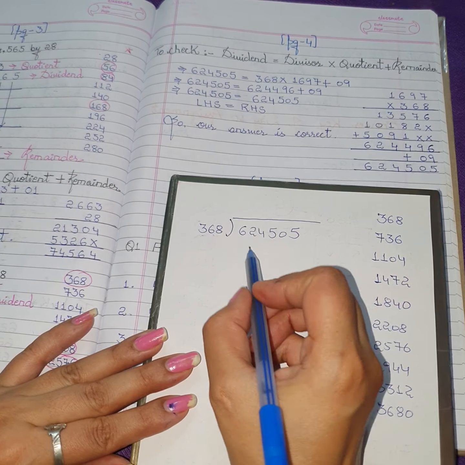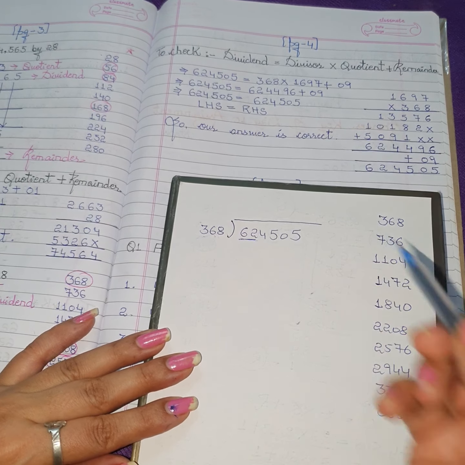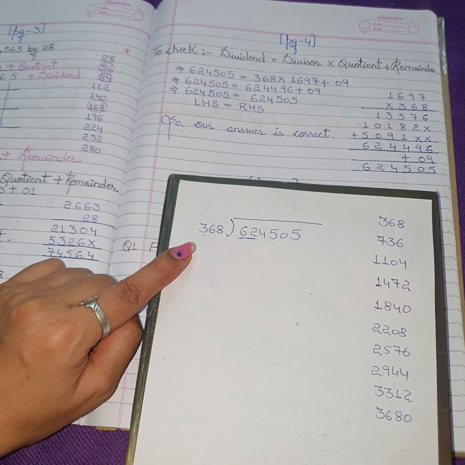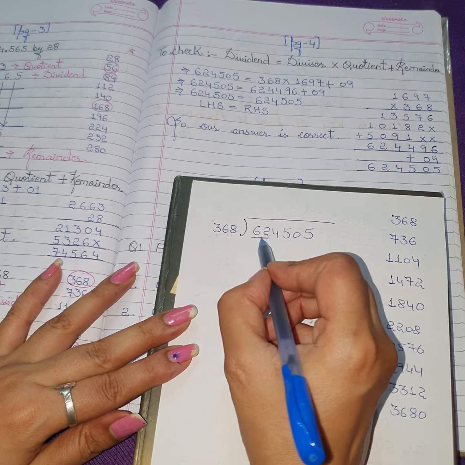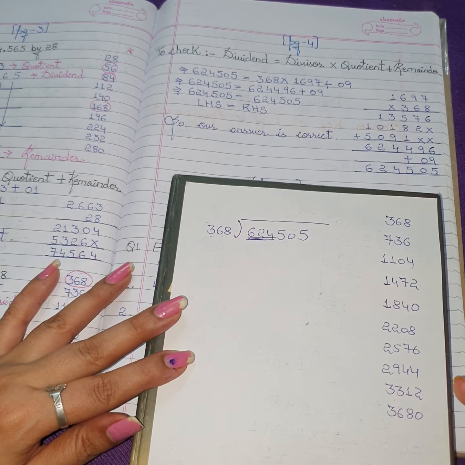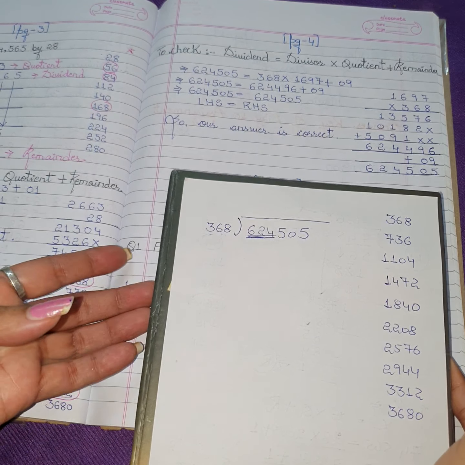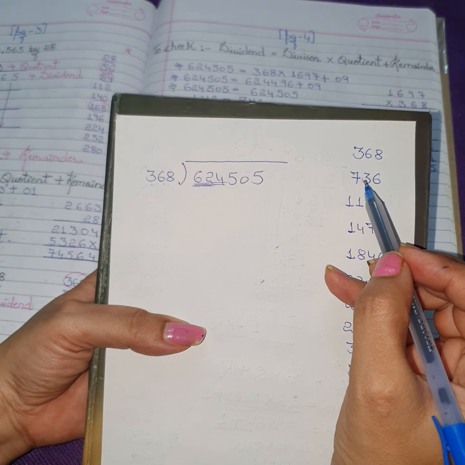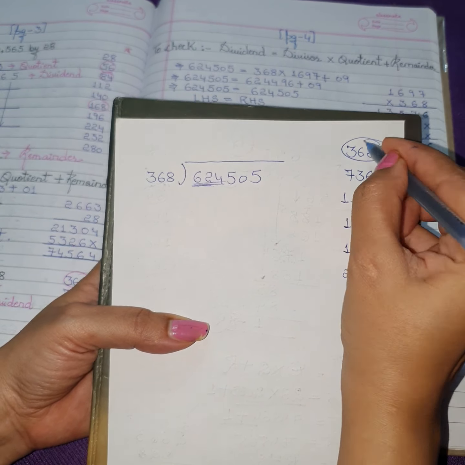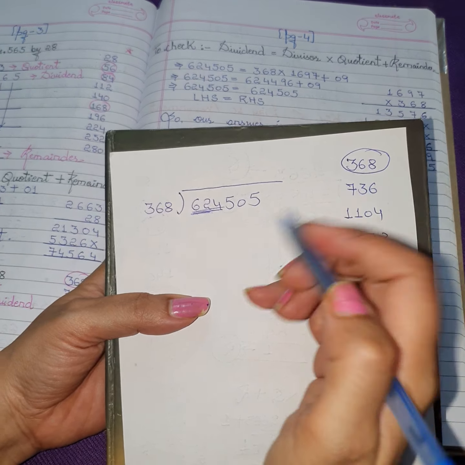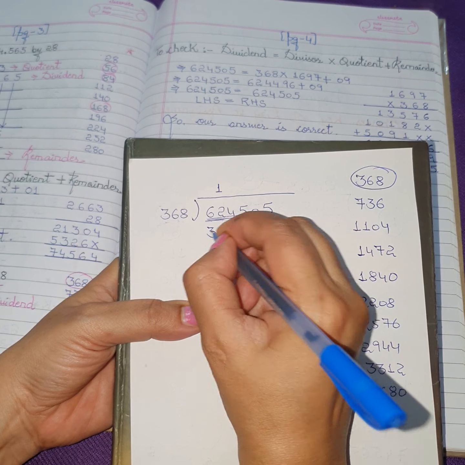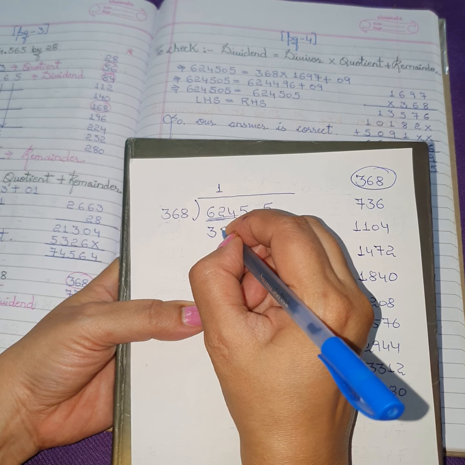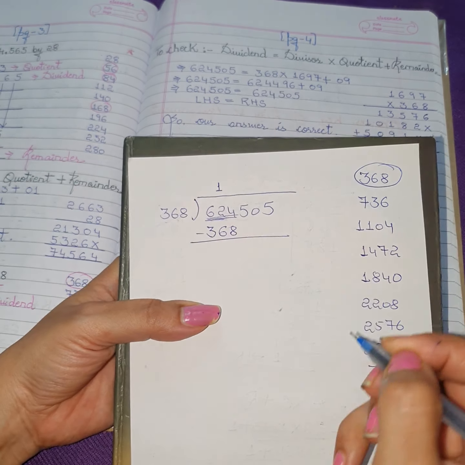Okay. Then here we will not take 2 digits because the divisor is a 3-digit number. So inside also we will be taking 3 digits. So we have to find the number smaller than 624. So here you can see that the number smaller than 624 is 368 and it comes one time. So you have to write 1 at the top and under 624 you have to write 368.